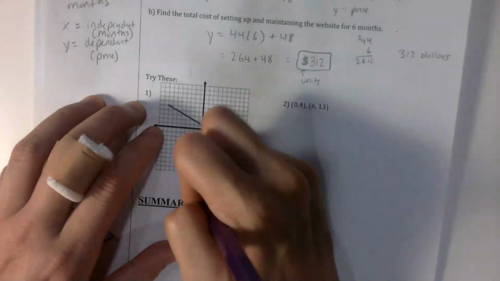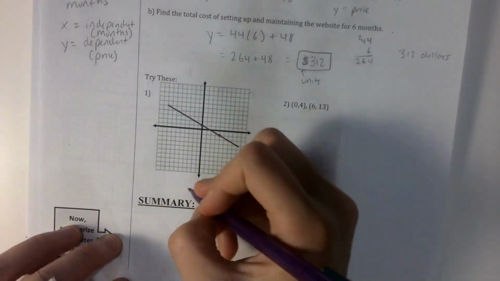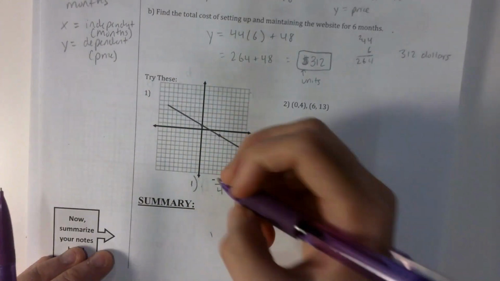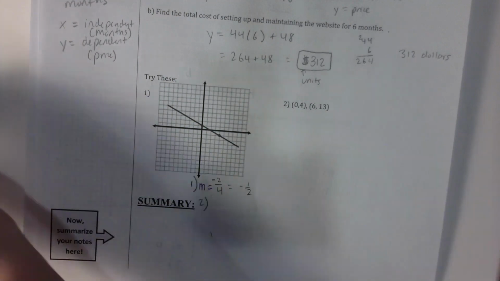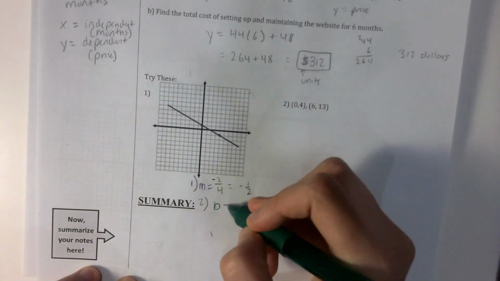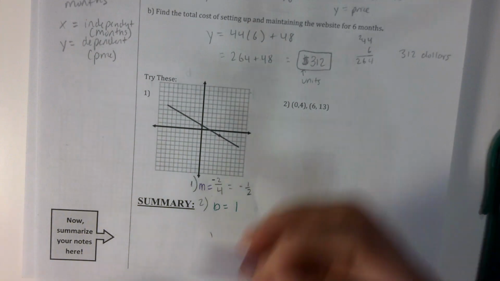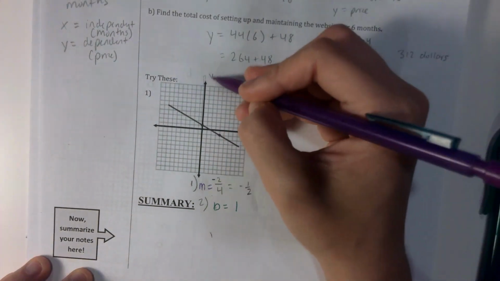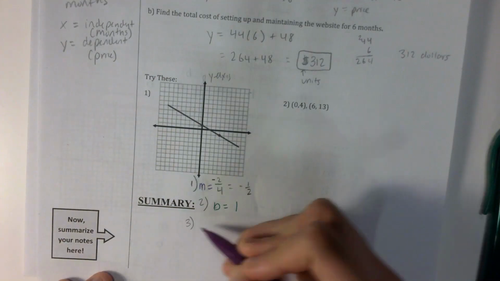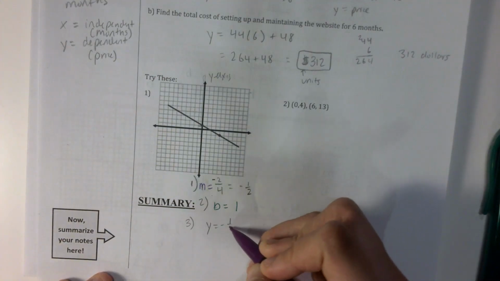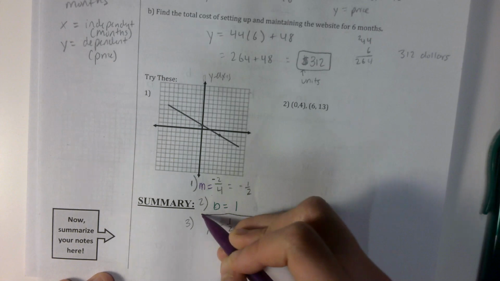Oh, let me make this more specific, right? We have m equals negative 1/2. We have b equals 1, right? Because we can see right here, it intercepts the y-axis at positive 1. And so step 3, our final equation is y equals negative 1/2 x plus 1.